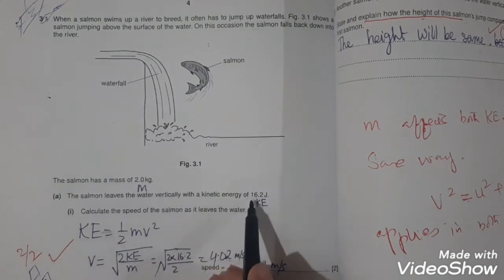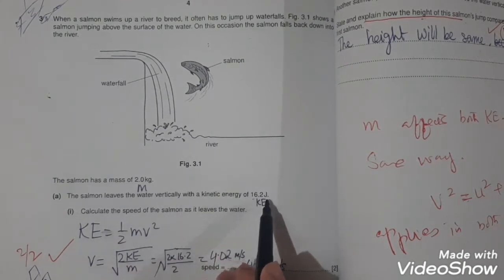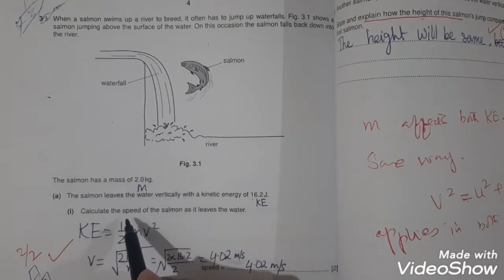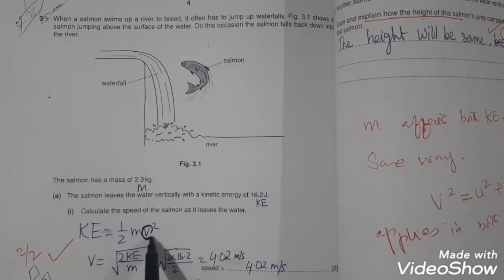So we have the kinetic energy, which is 16.2 joules. We have the mass, which is 2 kilograms. So we have to calculate the speed. So we write K is equal to 1 over 2 mv squared. So we have to calculate the velocity.